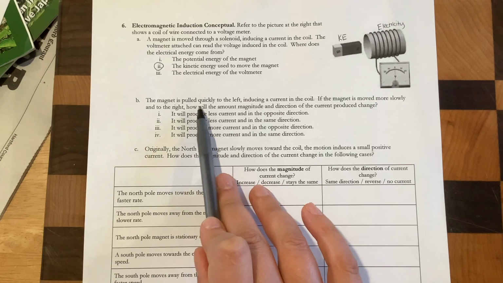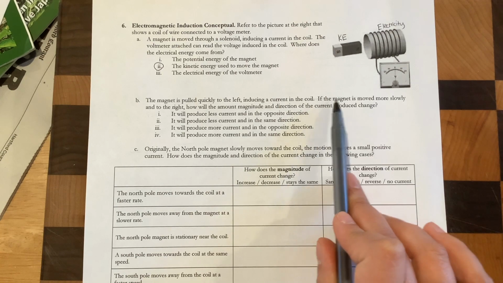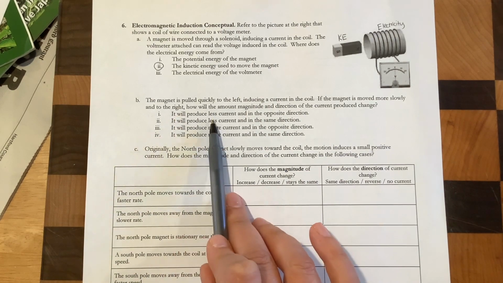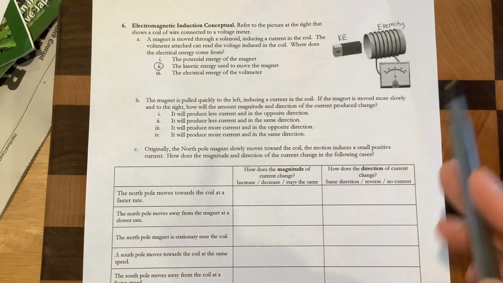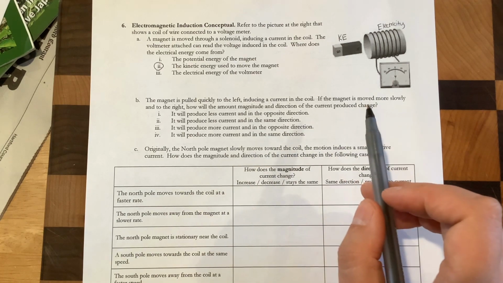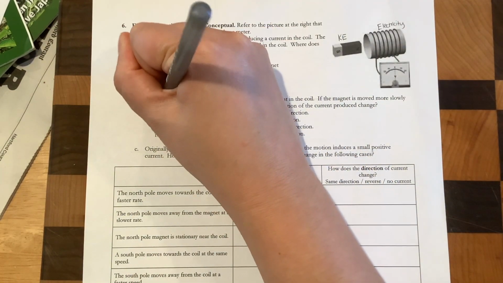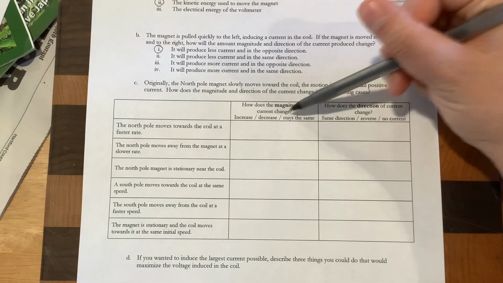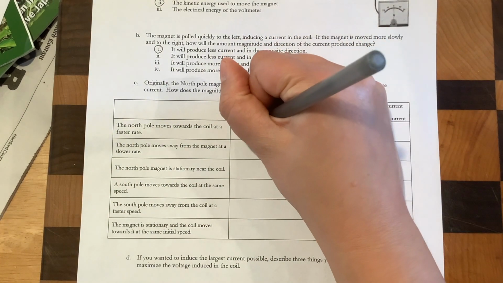So if the magnet is pulled quickly to the left, it makes a current, which makes a voltage show up on the voltmeter. If I moved the magnet more slowly and to the right, it will produce less current because it's moving more slowly, less kinetic energy, less electricity. And switching the direction of motion will change the direction of current. So let's do this. Less current in the opposite direction. That's I. If I had this as a north pole originally moving, how does it change the magnitude and direction? If I make more speed, it makes more energy.